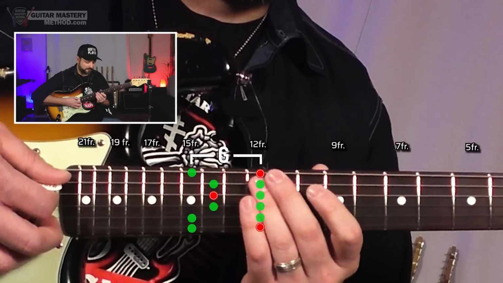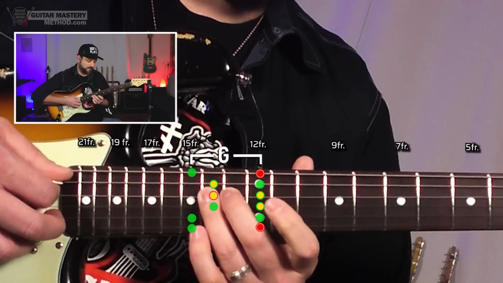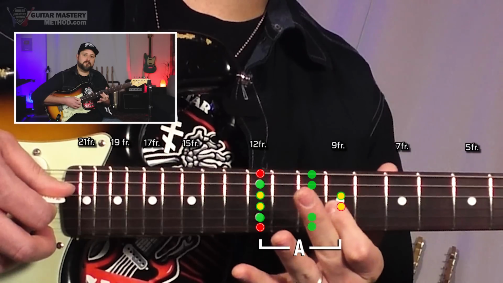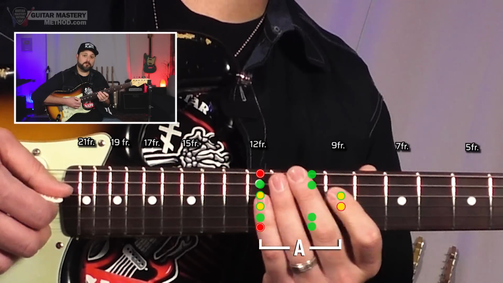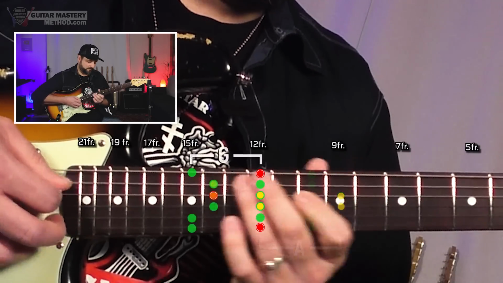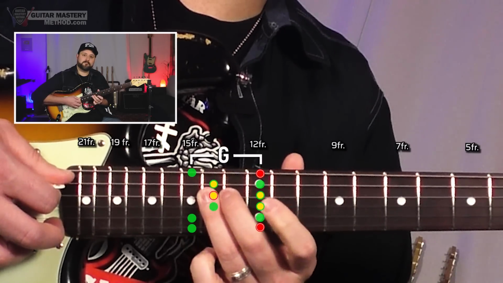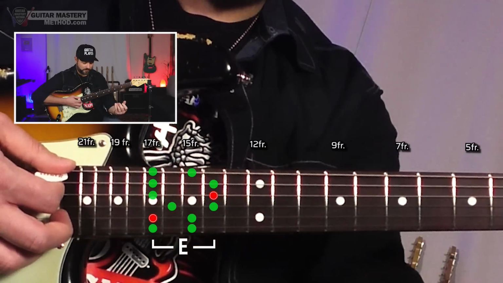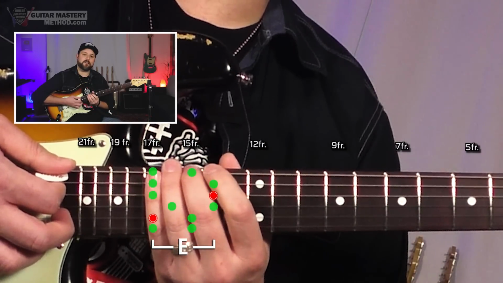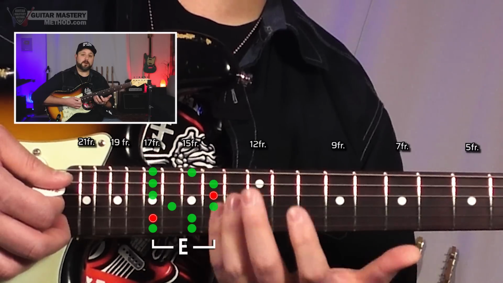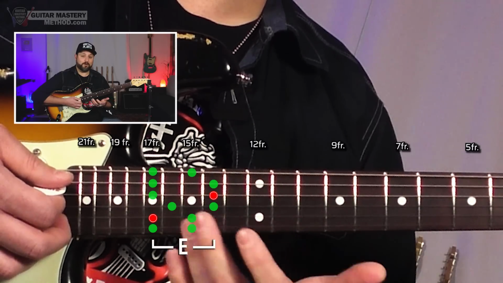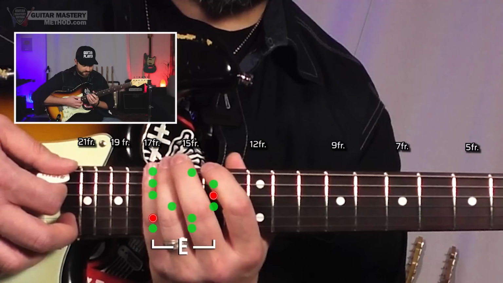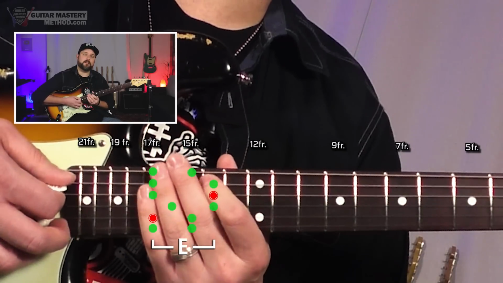So if this is the lick, let's try and find it here. There we go, completely different feel. Now let's try and find it in the E pattern. It's gonna be a little interesting. It gets a little cramped up here, right? But again, this is a good exercise to be comfortable enough navigating the fretboard that regardless of what position you're in, you can play the lick that you intend to play. So let's see. There, that's the lick.